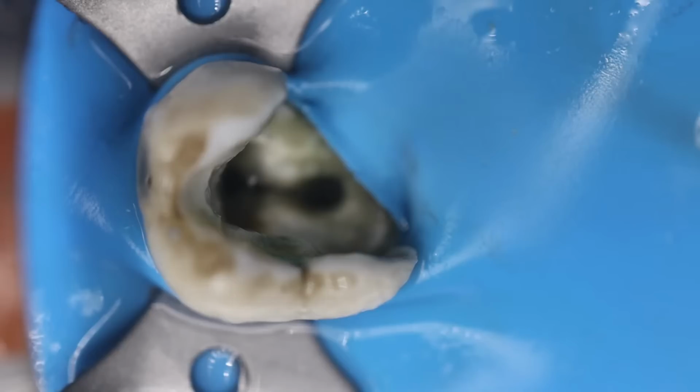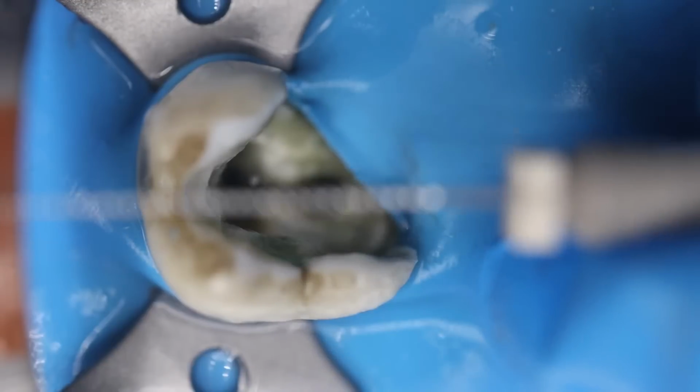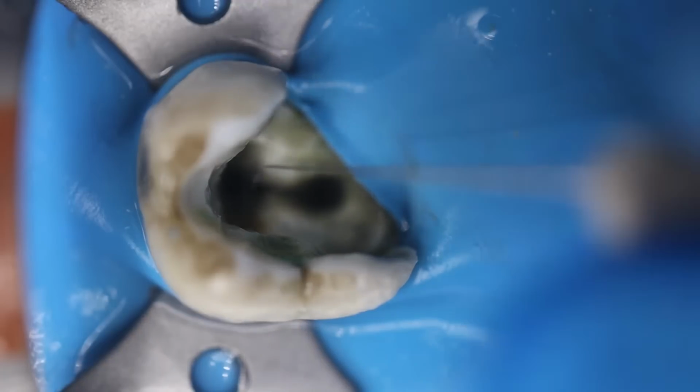Now, once you are done with the access opening, do one more thing before you go into the further process of biomechanical preparation. Take an 8K file or a 10K file just to initially negotiate the canals. We engage it into the orifice and see that the files are going in the right direction in the mesial or mesiobuccal canal.